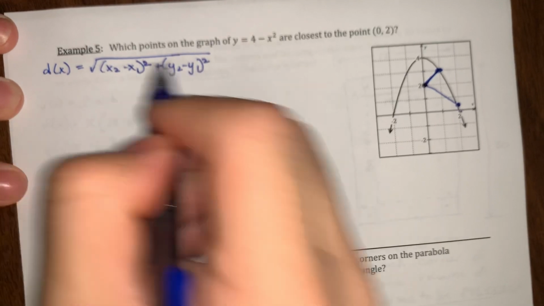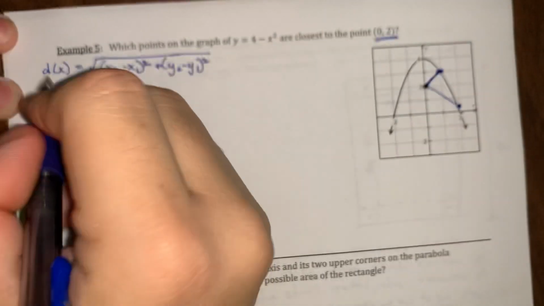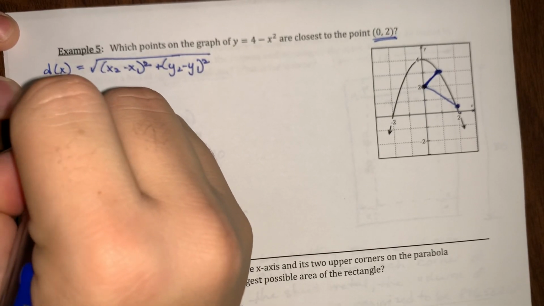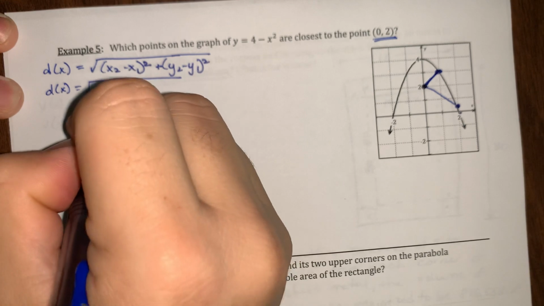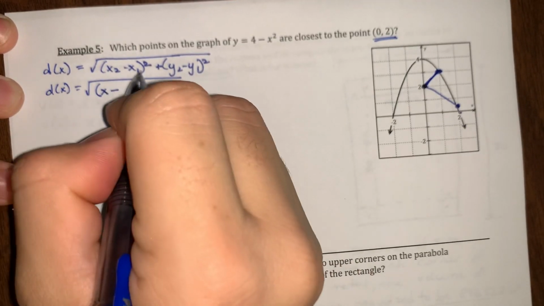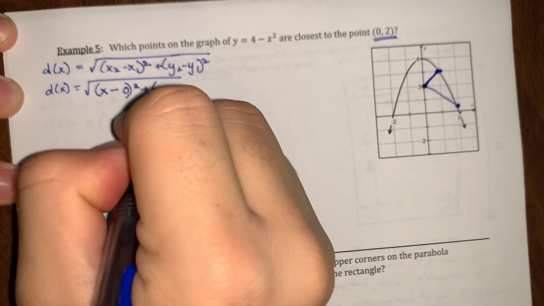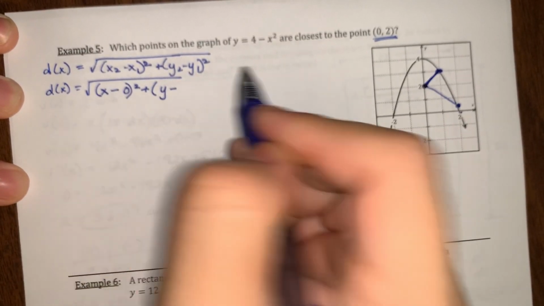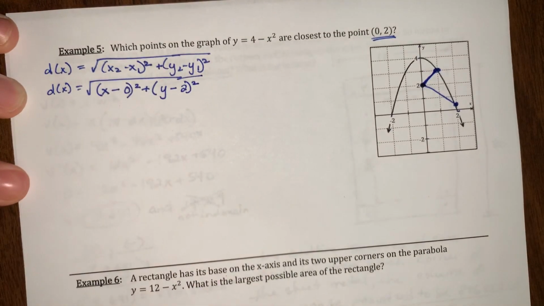So I'll plug (0, 2) into our formula. So we'll have d of x, and I'm just going to leave this in terms of x. So x minus 0 squared plus, and then y minus 2 squared.